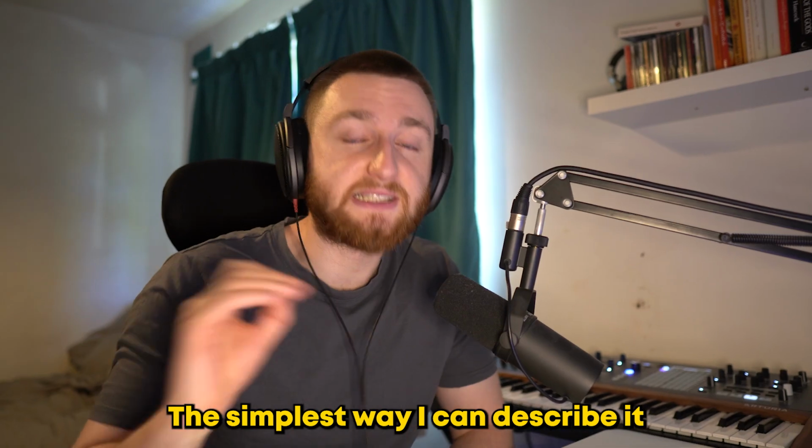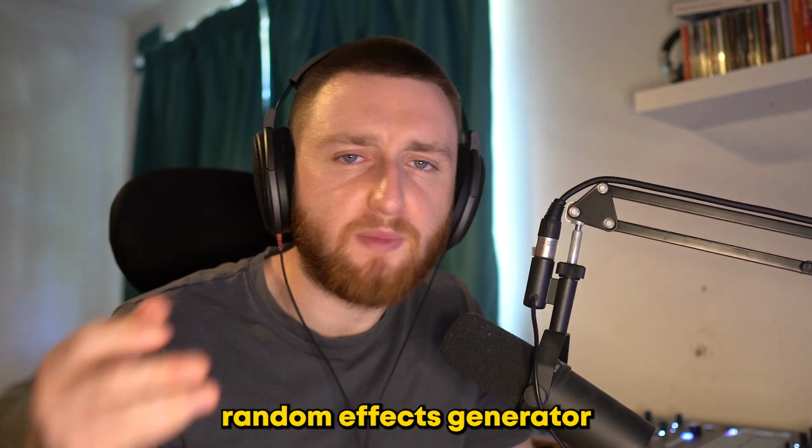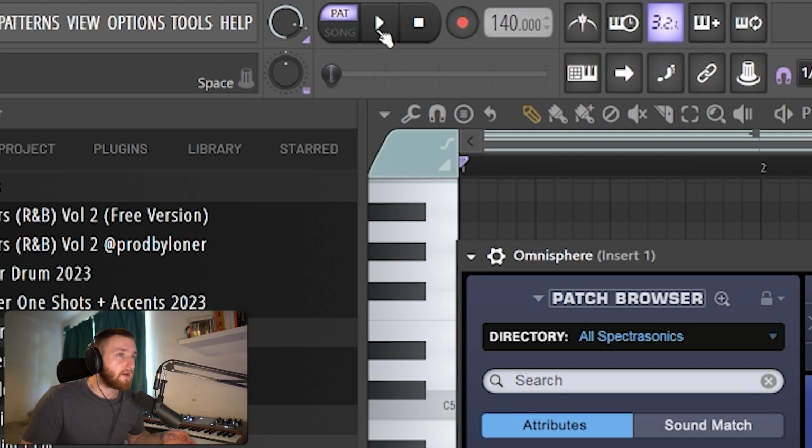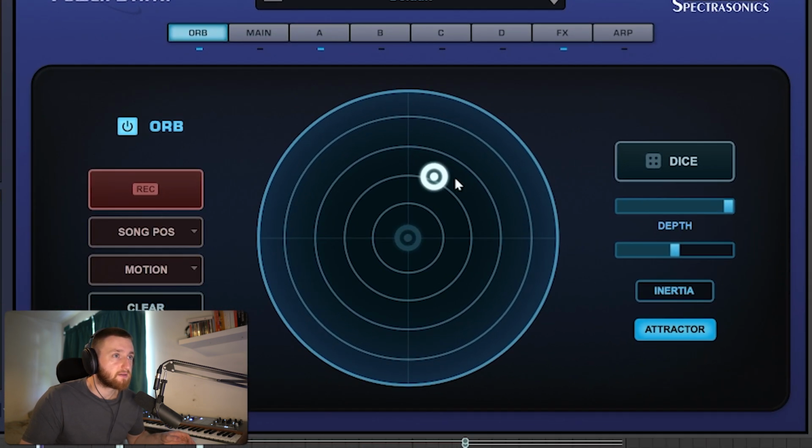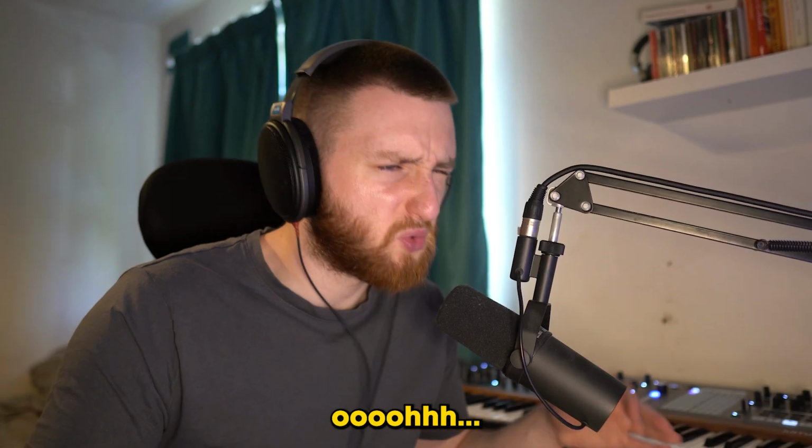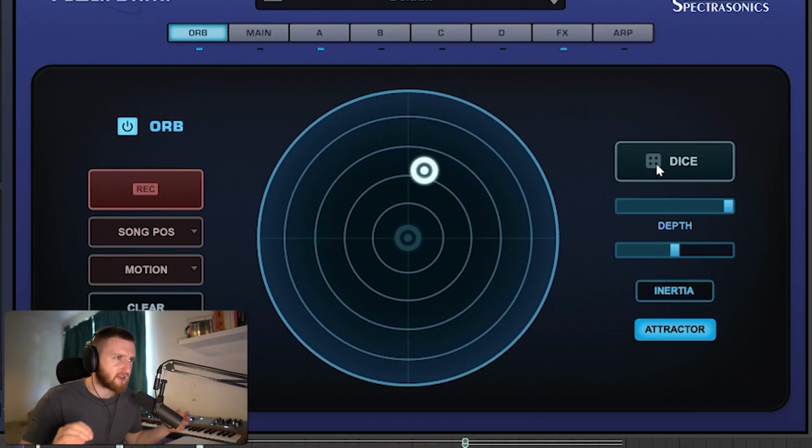First, we have the orb. The simplest way I can describe it is like a random effects generator. I'm just going to click play, move this, and click the dice. Ooh, that sounds fire. It's like turn it into some keys.